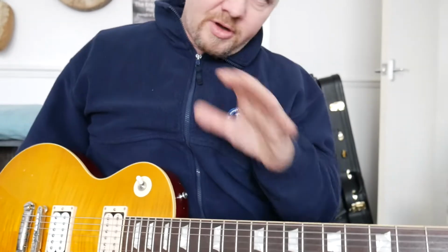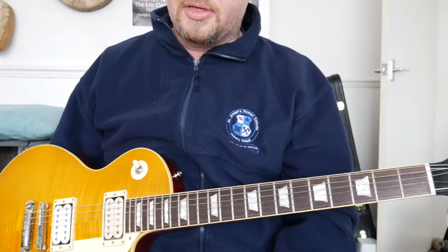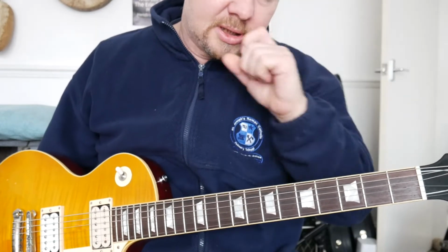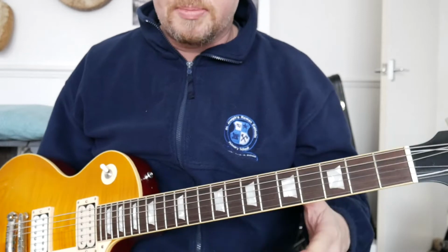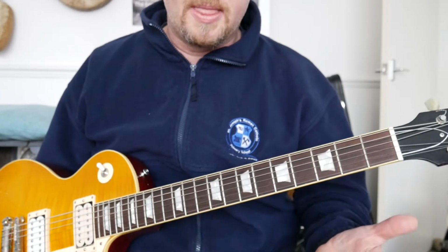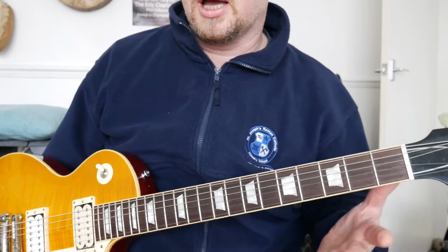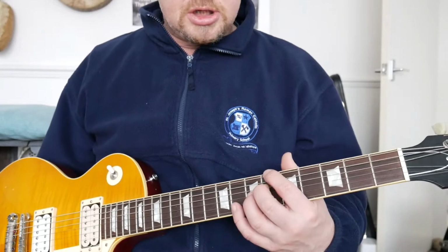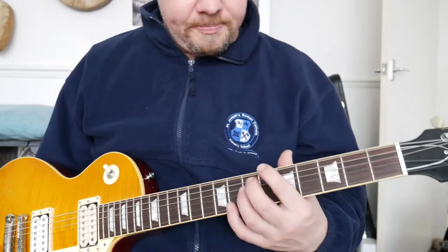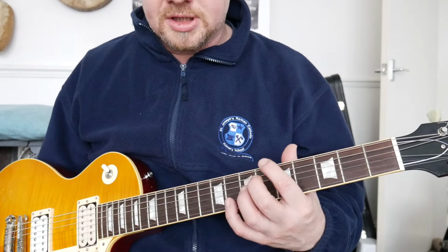So I think I've done a lesson already on chords, but we can always come back to that later. You might want to check out my chord lesson just to find out what the difference between major, minor and dominant are. And I will do another extended lesson on that. But let's just look at the chords and how to solo over this.